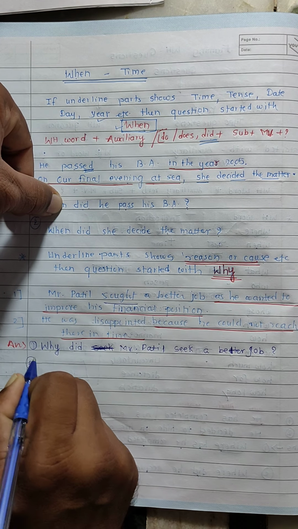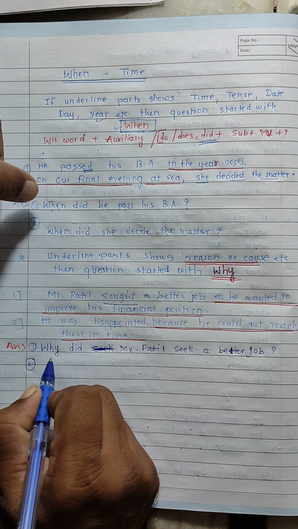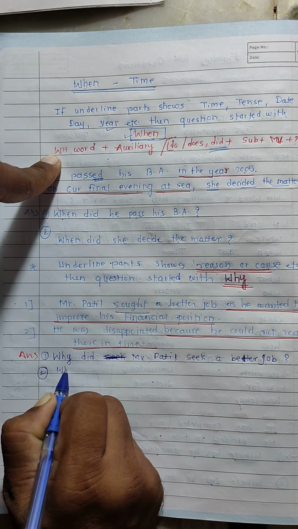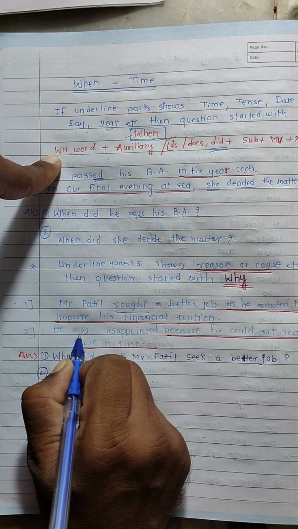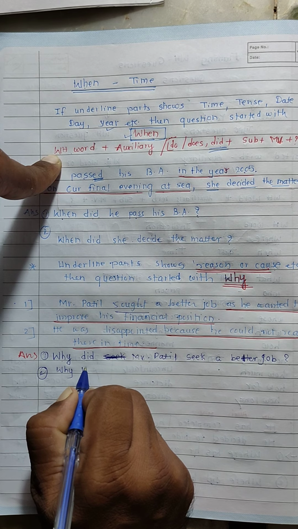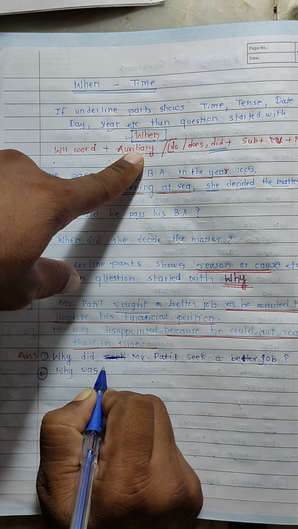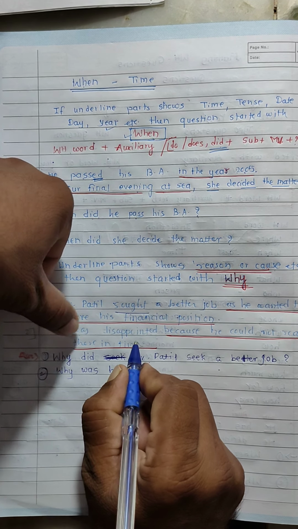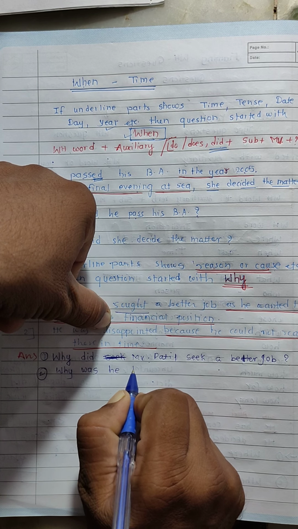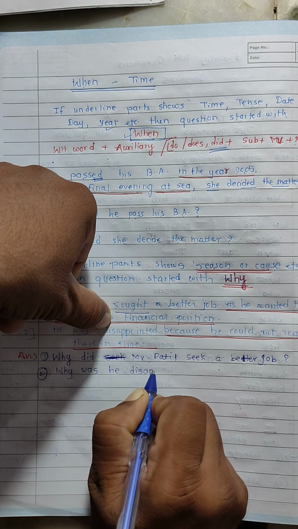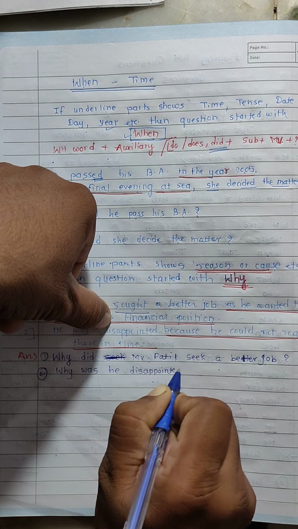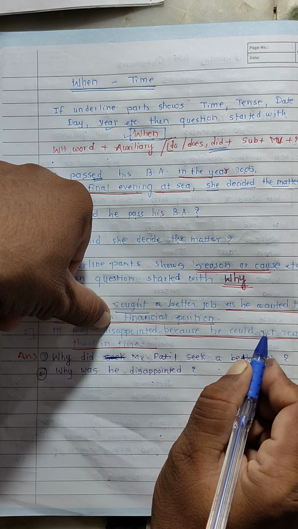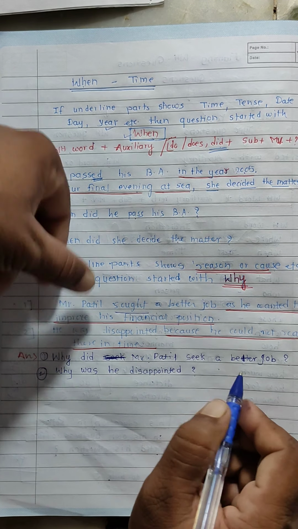Second, first we start with the WH word why. Was is here, so we just put here was. Why was. The auxiliary is there, then the subject he. Why was he disappointed, the verb disappointed, and end with a question mark. Why was he disappointed? Because he could not reach there in time, that's why he was disappointed.